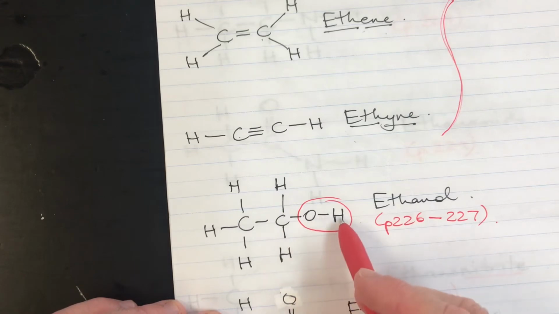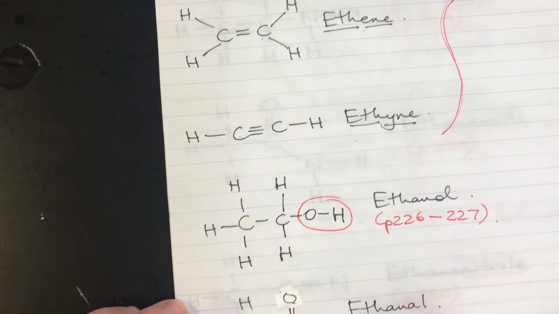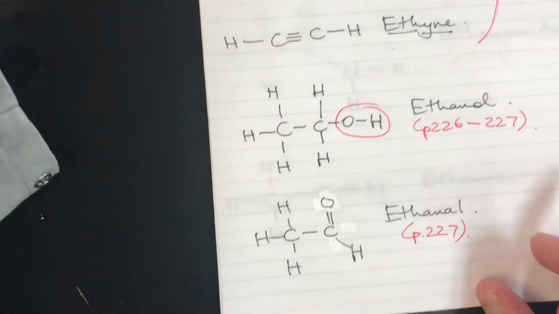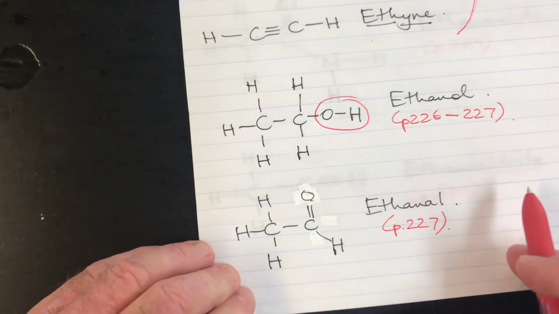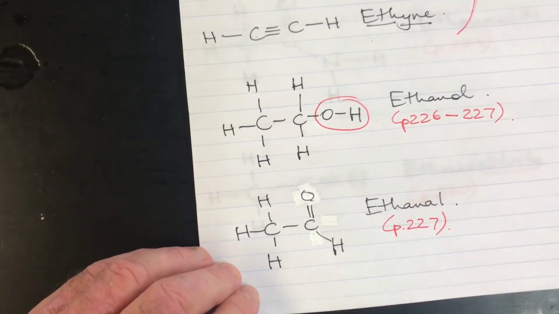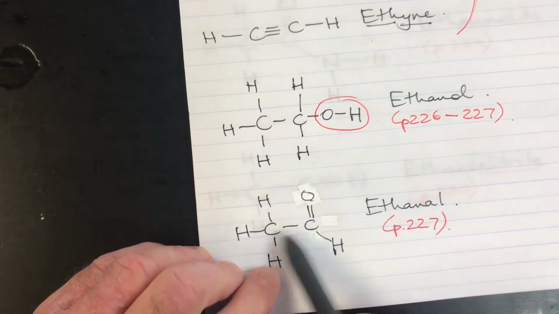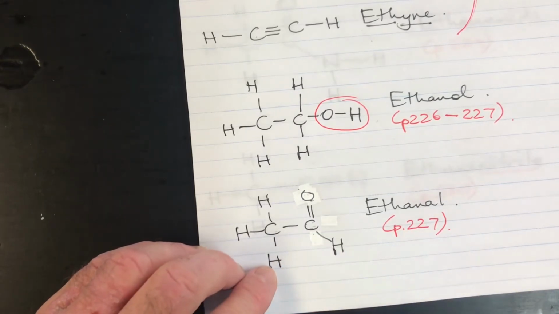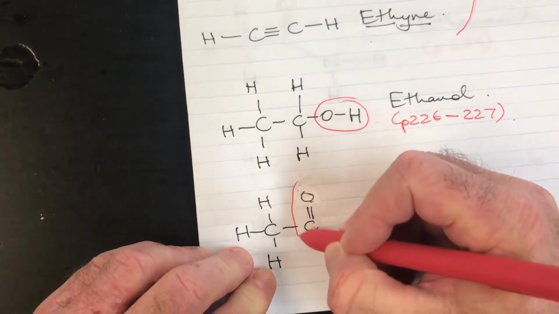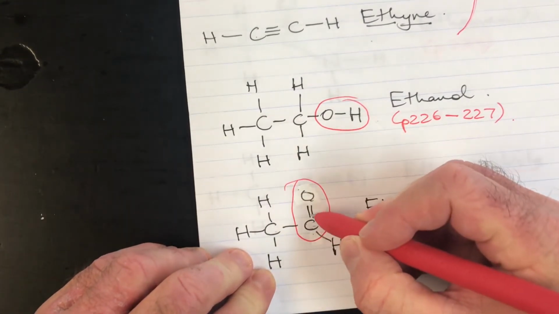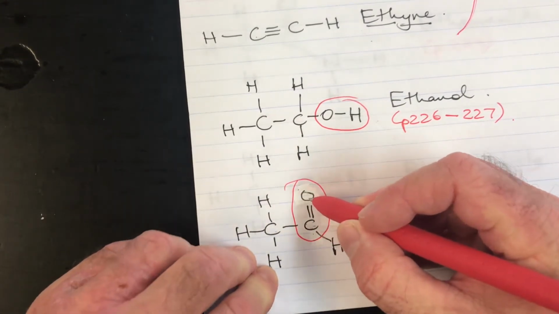That's called the hydroxyl group. Here's another one. Ethanal. Ethanal is an aldehyde. You might have heard of that family of compounds before. Ethanal, 2 carbons, but its functional group is this one here, a carbon double bonded to an oxygen.